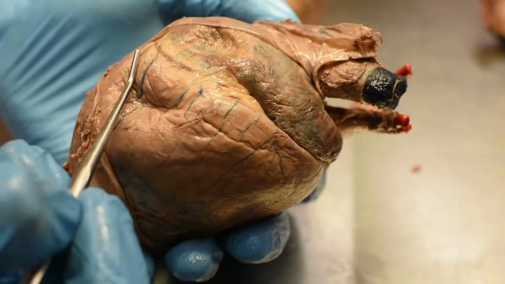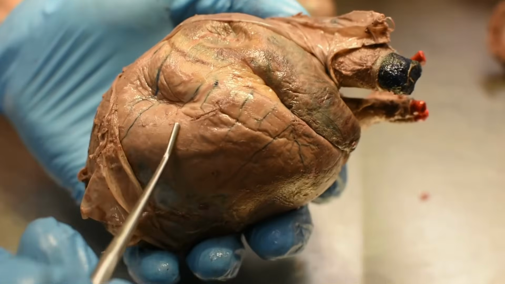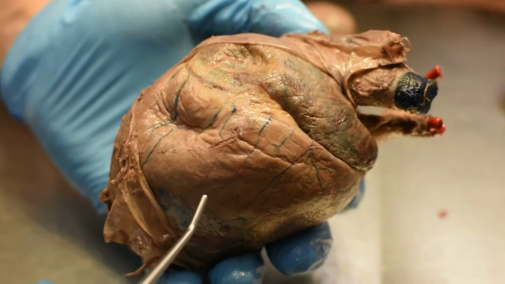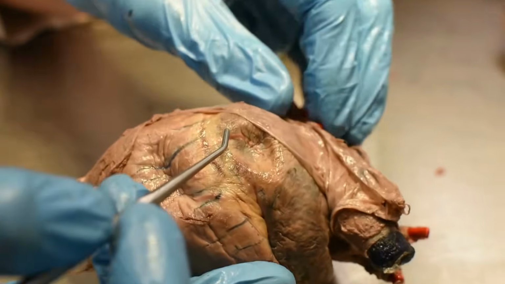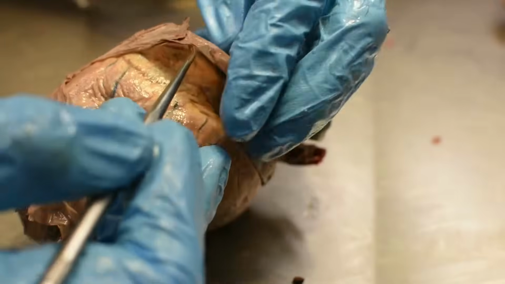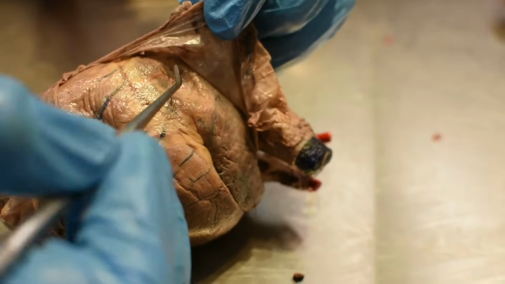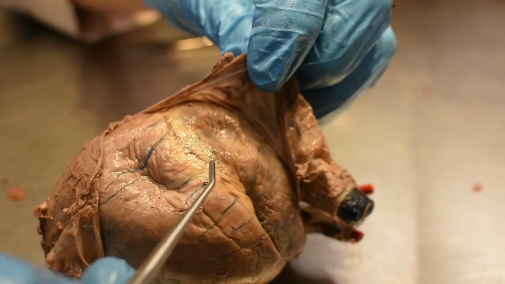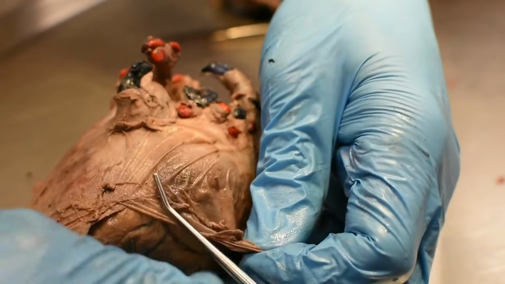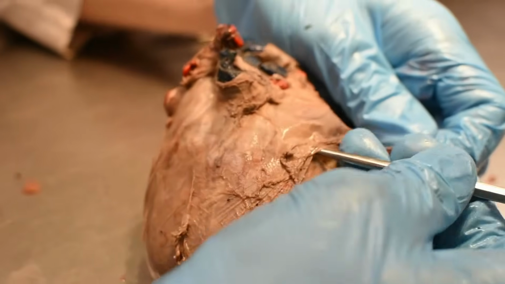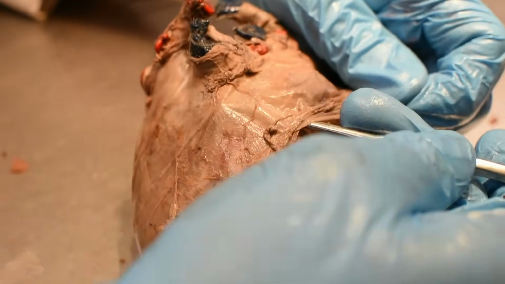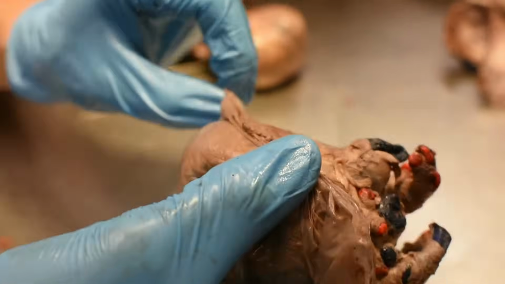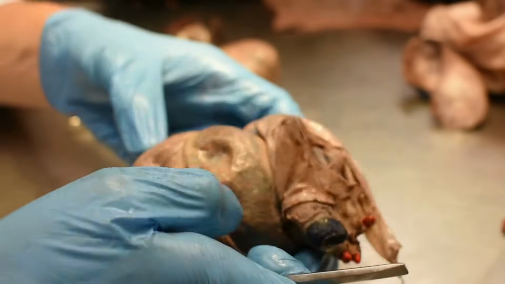Finally, we can see the shiny layer that's directly adherent to the heart. That would be the visceral layer of the serous pericardium. The cavity that is formed in between the visceral layer of the serous pericardium and the parietal layer of the serous pericardium, aka where the probe is being located now, is the pericardial cavity. So we have to reflect that pericardium in order to see all of the structures of the heart.